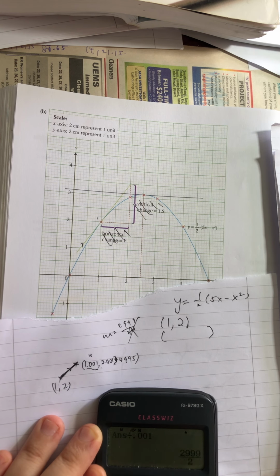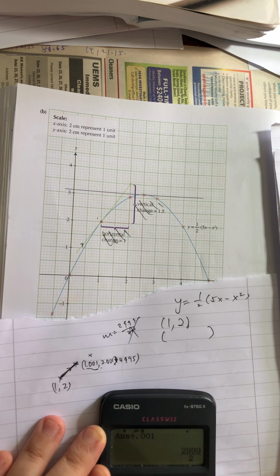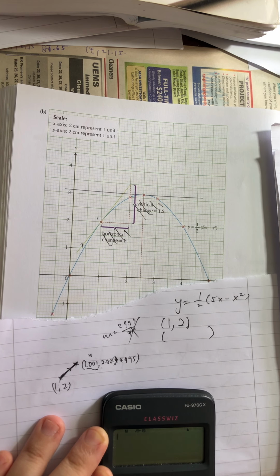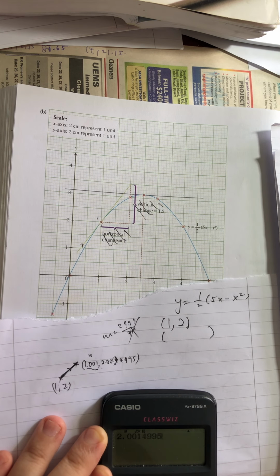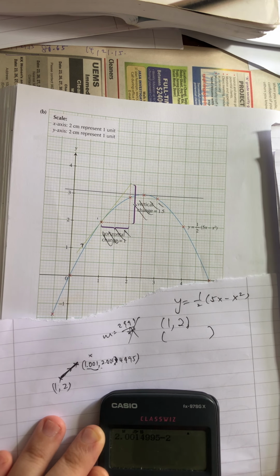Okay, you press the equal. Sorry, what did I do? Okay, never mind, I repeat. I think I pressed wrongly. 2.0014995, right? Okay, I minus 2, that's y1 minus y2.